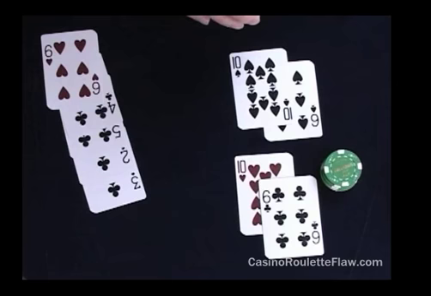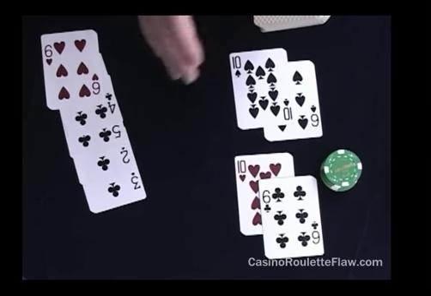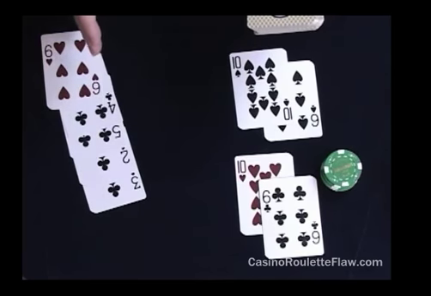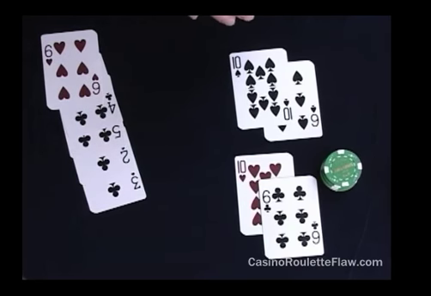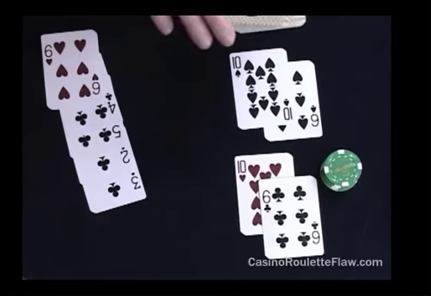But that is an additional way in which the player gains an advantage over the house by counting cards, basically knowing how many small cards are in the discard tray and how many big cards are remaining in the deck. Because the odds in this deck are dependent on what cards have left the deck.